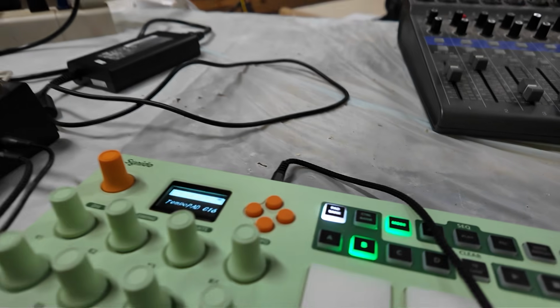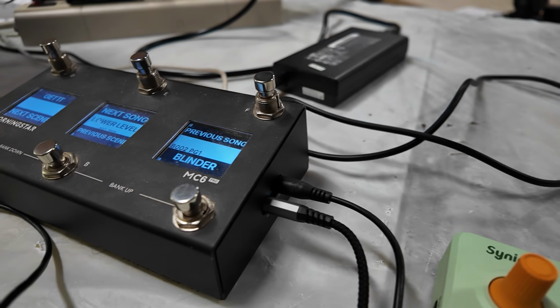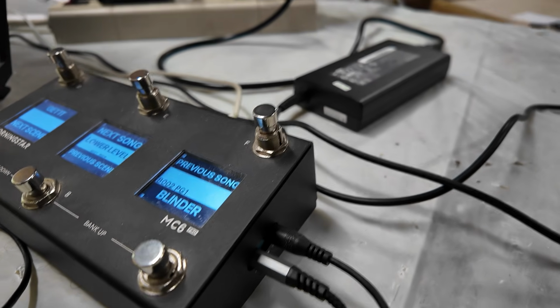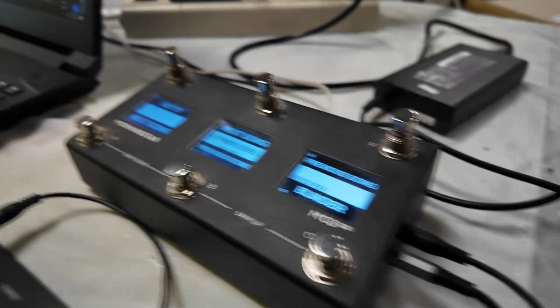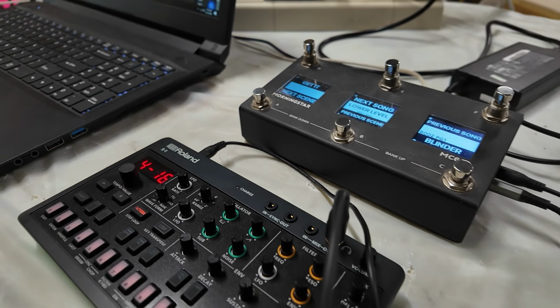Also, I forgot to mention it, but I'm going MIDI out of the Sonido tempo pad via TRS MIDI into the MC6 Pro on the side there, and then TRS MIDI out of that into the S1. Which is actually how I have these two hooked up to this pedal on stage. See how convenient that is though?